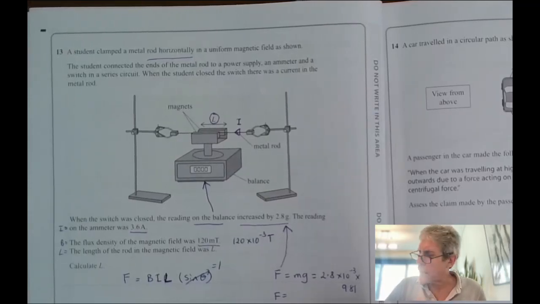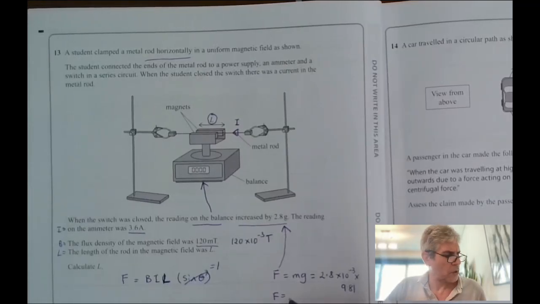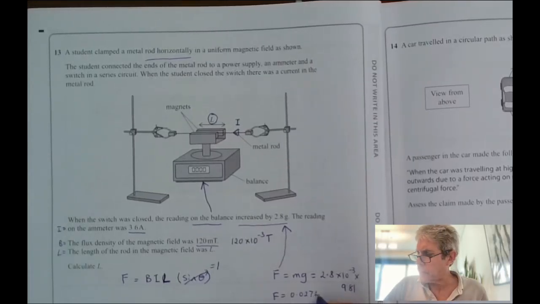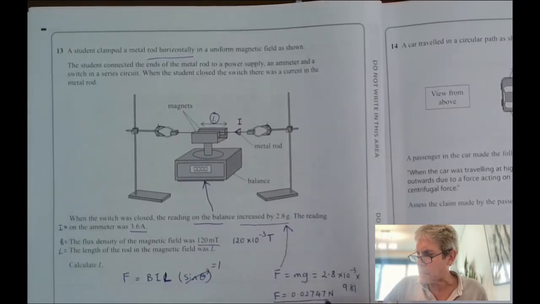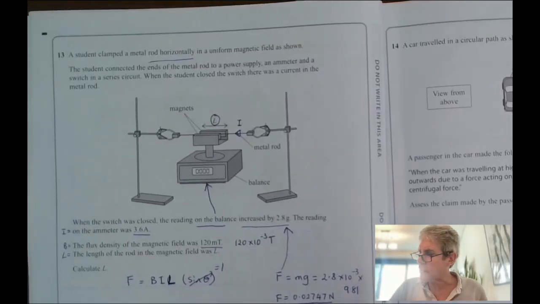The weight, or the force that's acting due to the current going through, comes out to 0.02747 newtons if you have it accurate. You may need that accurate value to get an accurate value for the length, so when you're doing it on your calculator, make sure you use the accurate value.